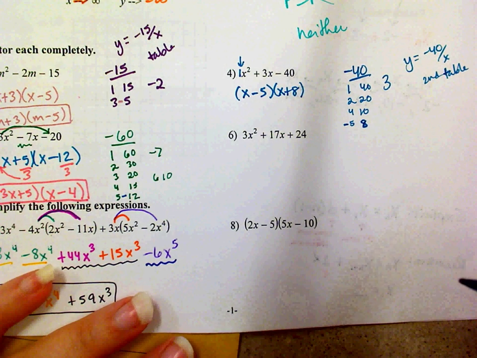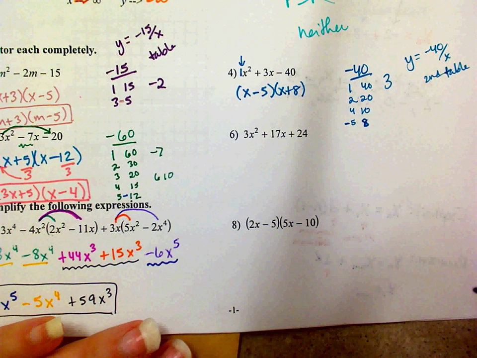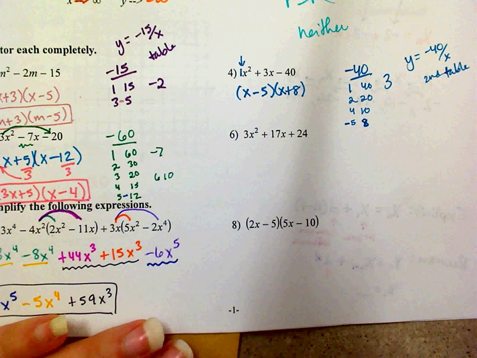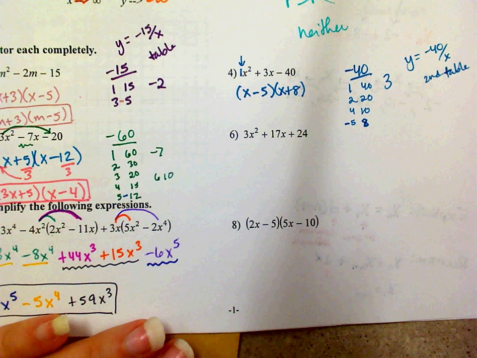Guys, how do you check if you're right or wrong? Well, couldn't you distribute it out and see if you get that?